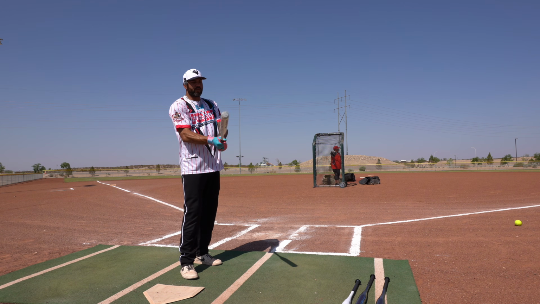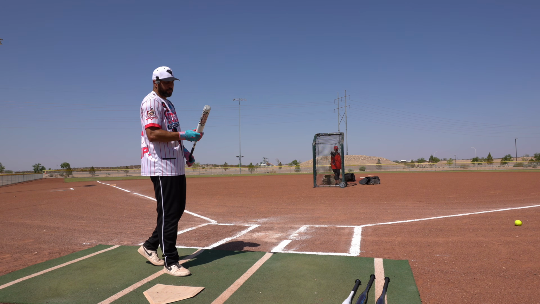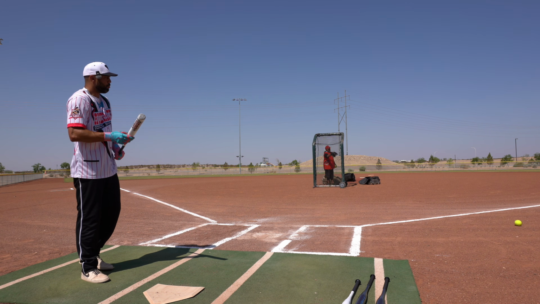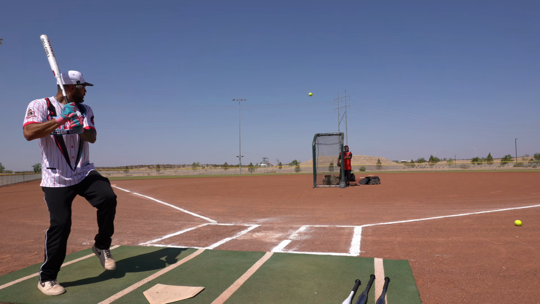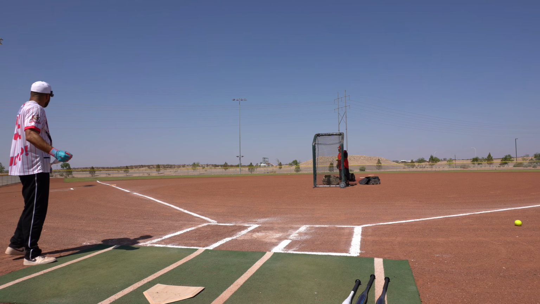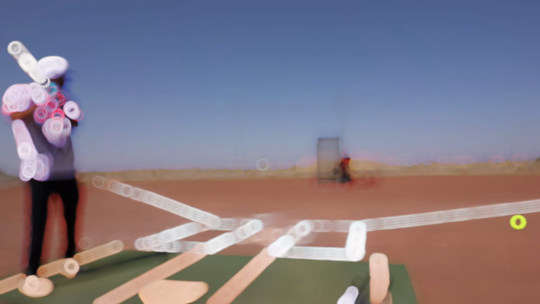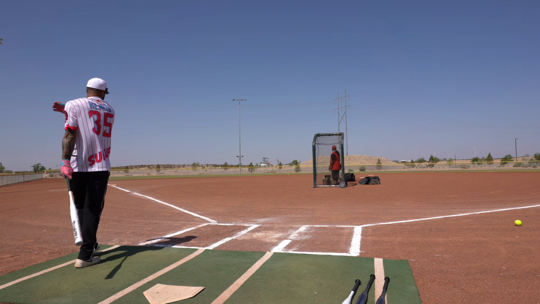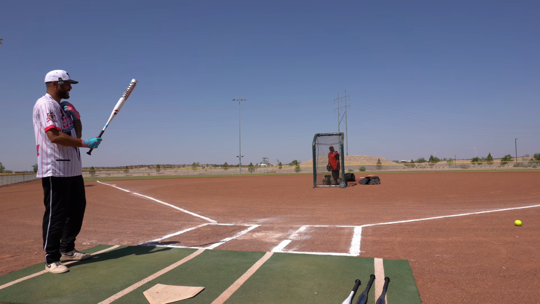Either way, let's roll the 27, see what we get for some of the speed comparison, some carry, and move on. 101 miles per hour. Well, that feels right. 108 miles per hour.